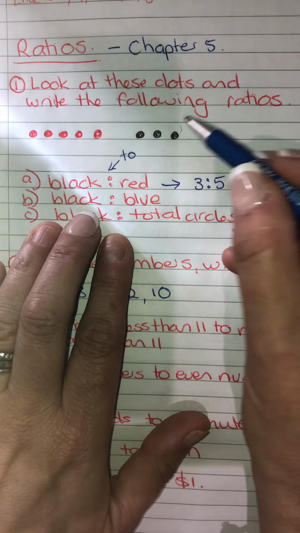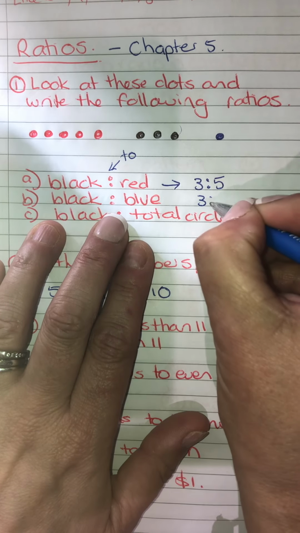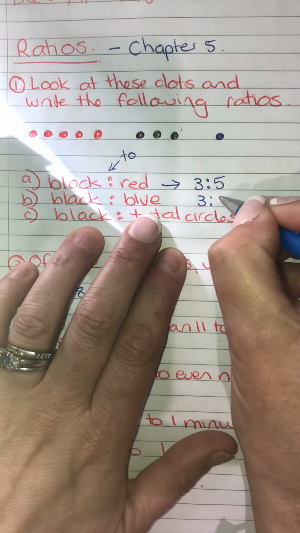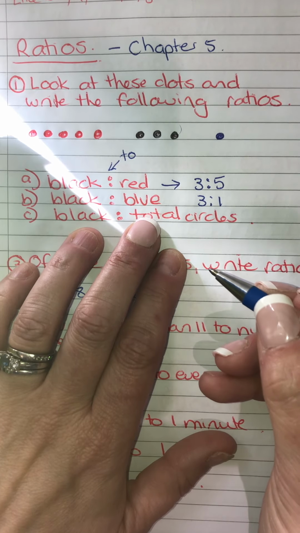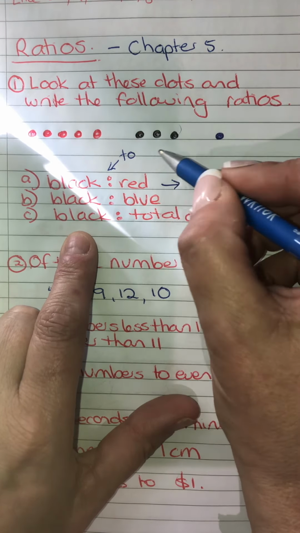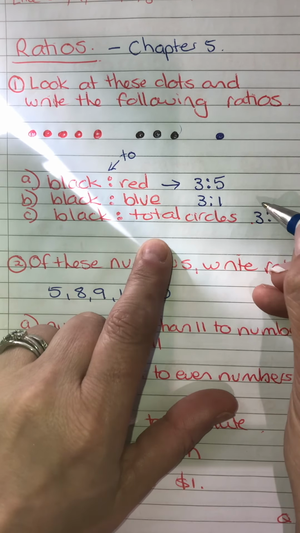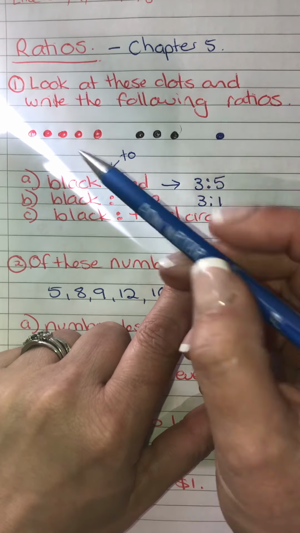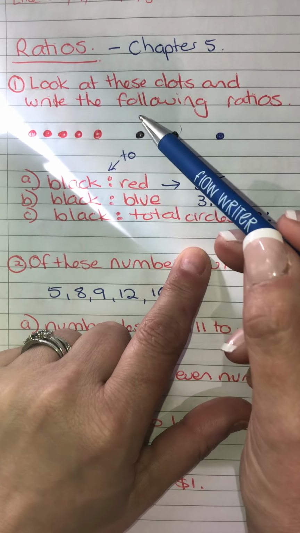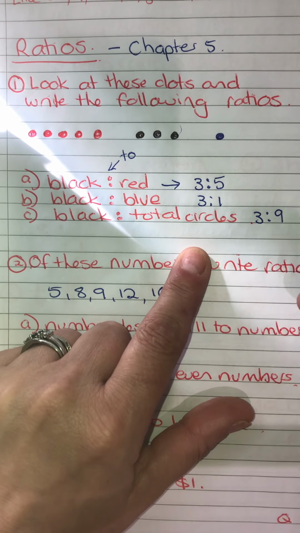Black, there's 3 here, to blue, 1, finished. Next one, black. How many black are there? There's 3, to total number of circles. 1, 2, 3, 4, 5, 6, 7, 8, 9 all together.